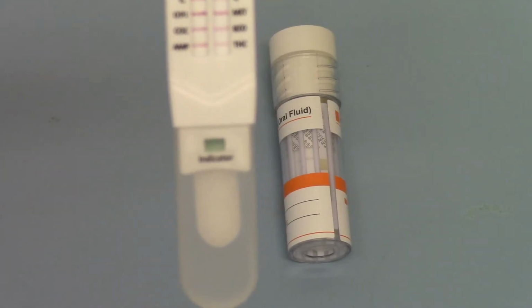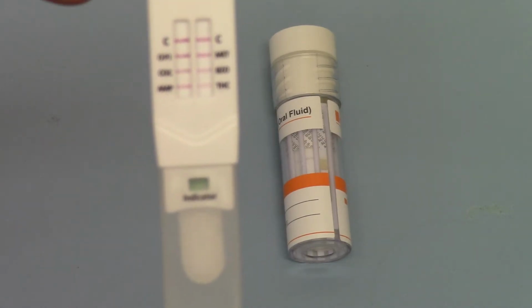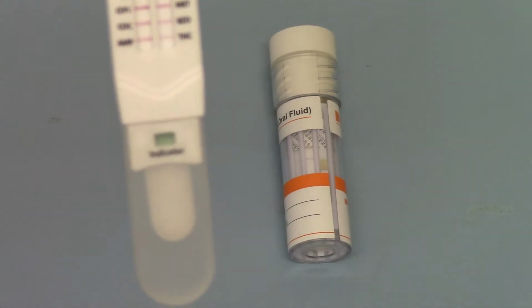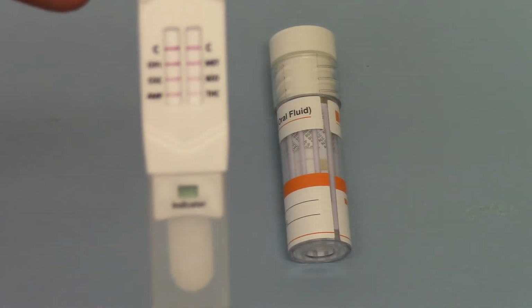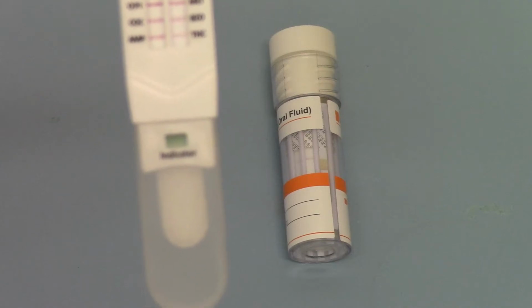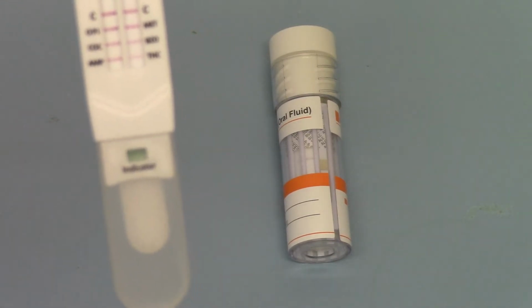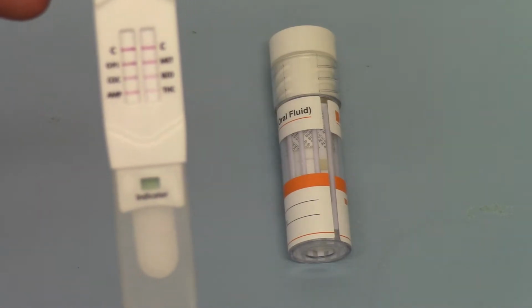But you always have to interpret these in terms of, is there a line or isn't there a line at that test zone at the development time of 5 to 10 minutes, and your result has to be read as negative or positive. You should not try to interpret or draw any conclusions from a very thin or faint line, because there will normally be these variations.